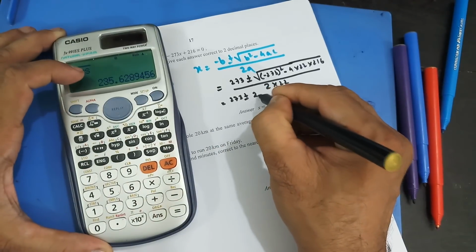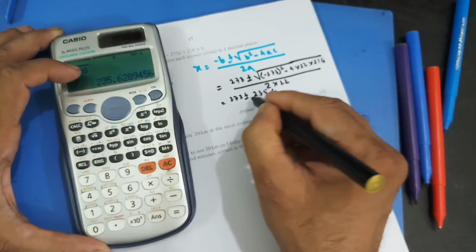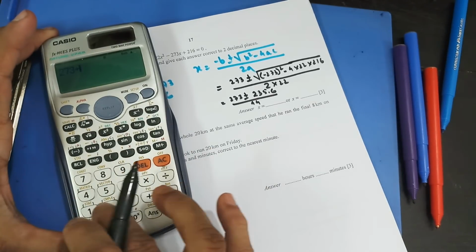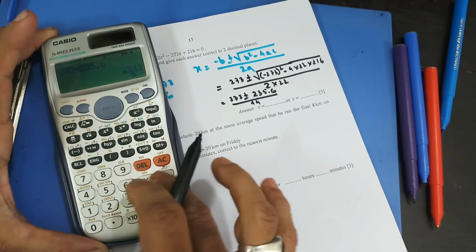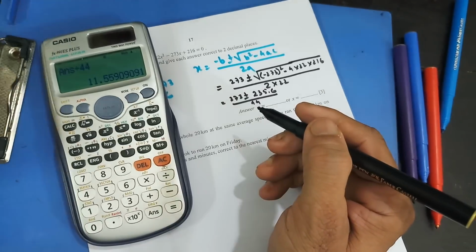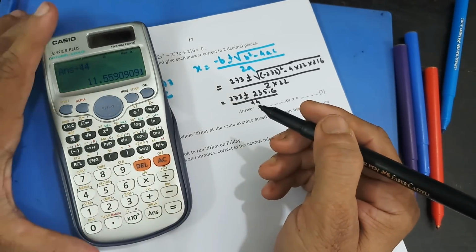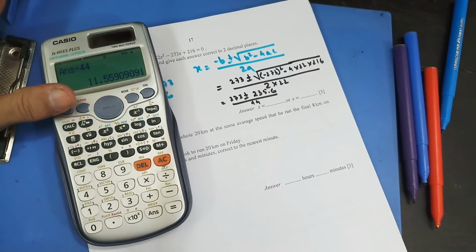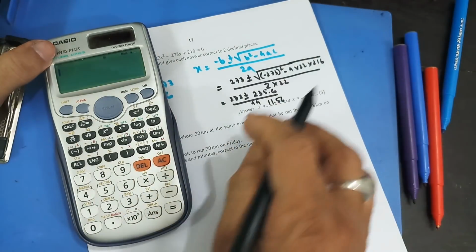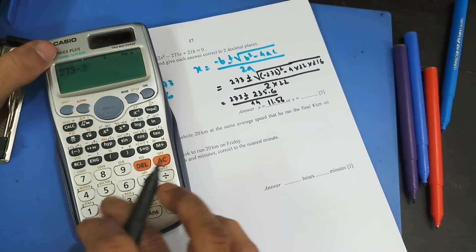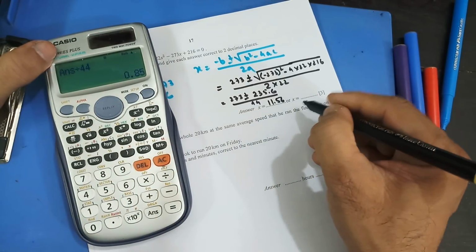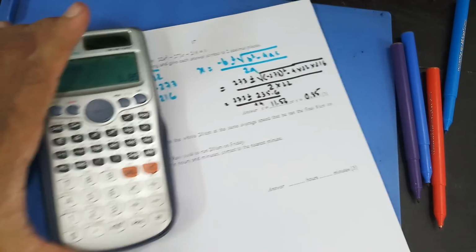I got about 235.6 divided by 44. So 273 plus 235.6 divided by 44. I got one of the values is 11 point, let me see, 11.56. And another one should be 273 minus 235.6 divided by 44, and that's going to be 0.85. Okay, so that's done.